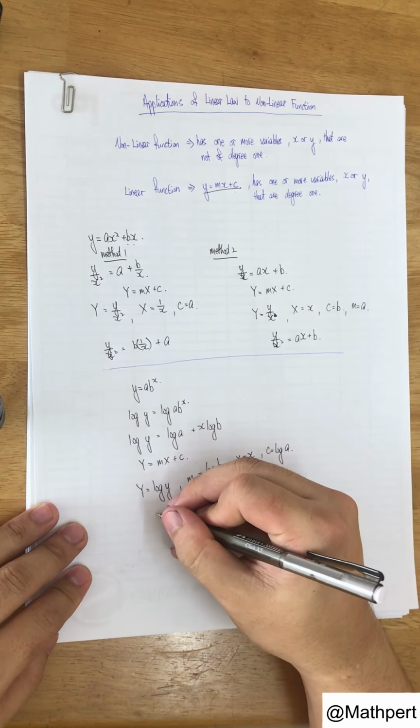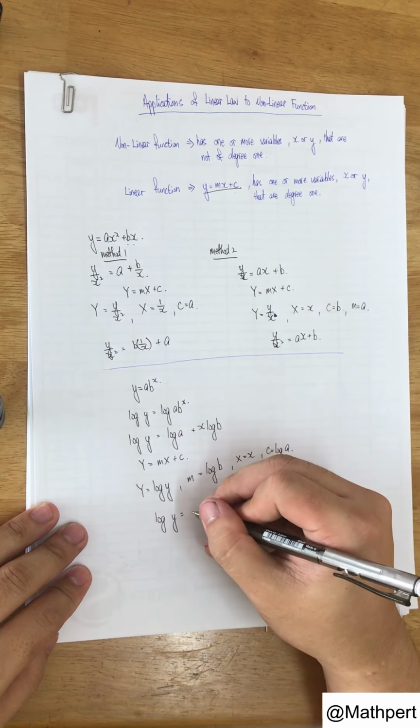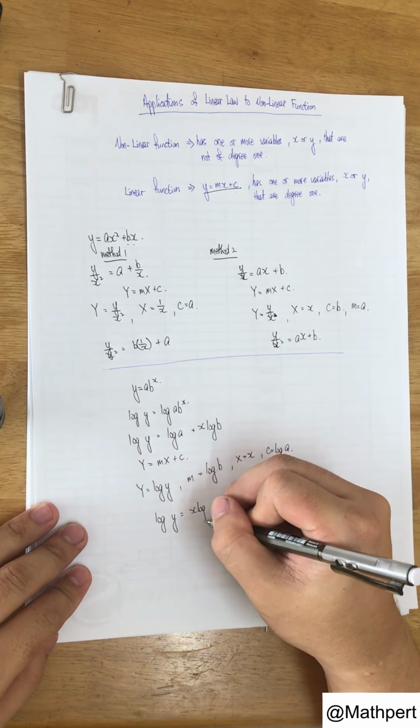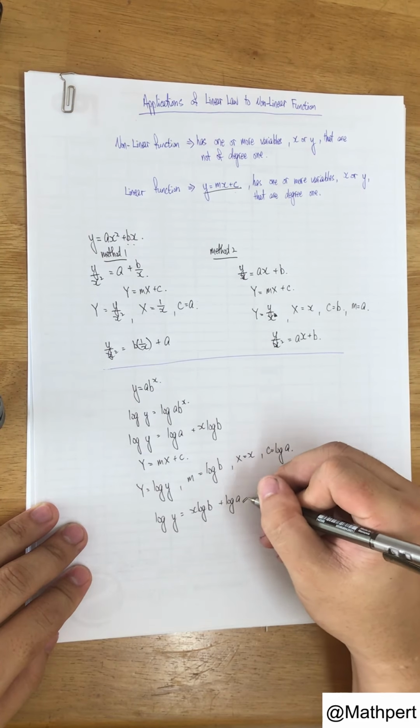So we get log y equals x log b plus log a.